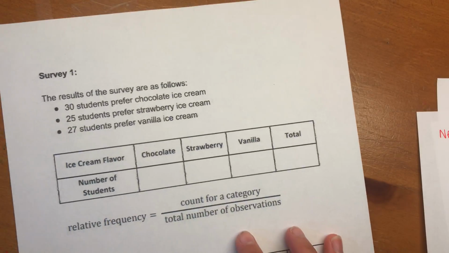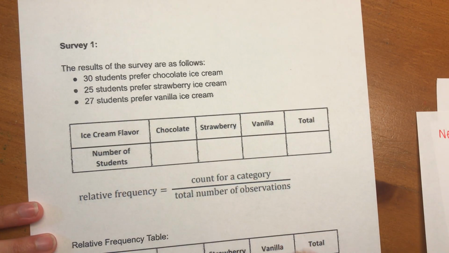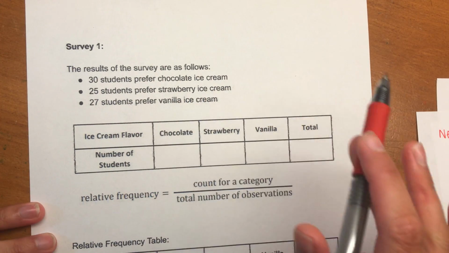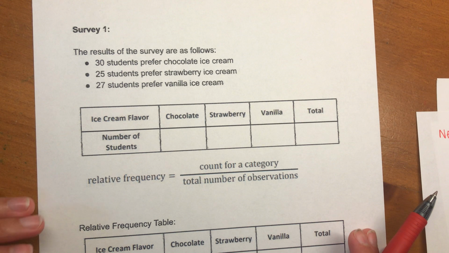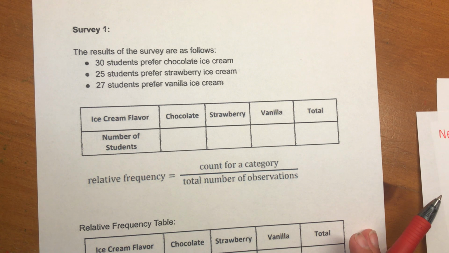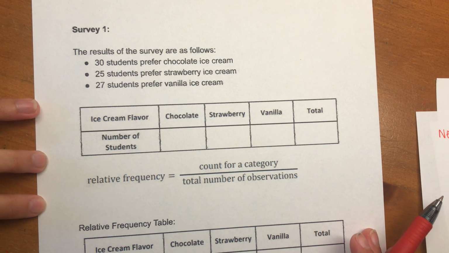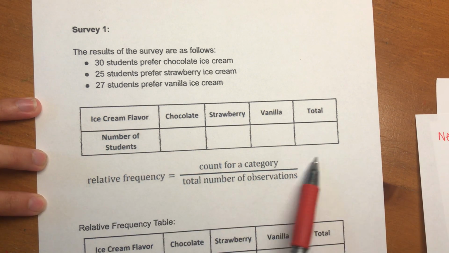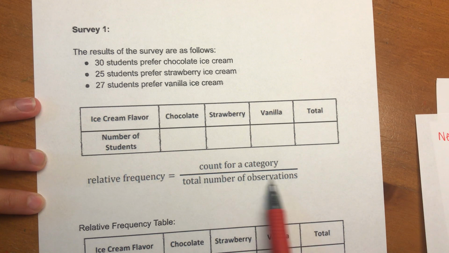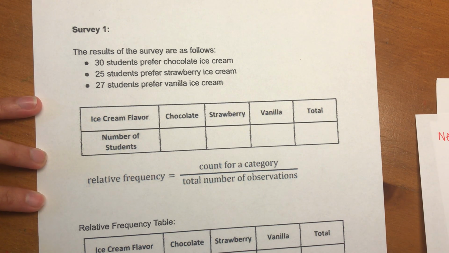So, for number 1, there's a survey with results as follows. 30 students prefer chocolate ice cream, 25 students prefer strawberry ice cream, and 27 students prefer vanilla ice cream. So in this survey, students were only allowed to pick one ice cream, and what we're going to do is fill out this table so that we have a nice organized set of data.